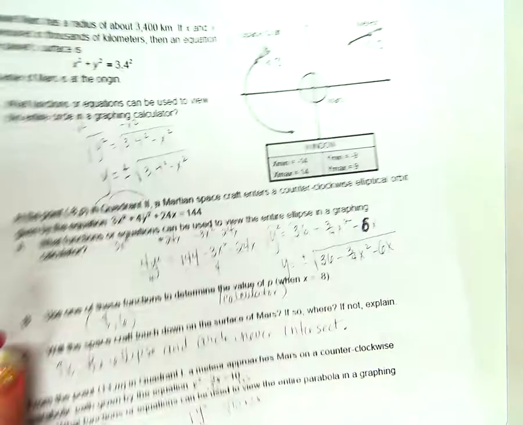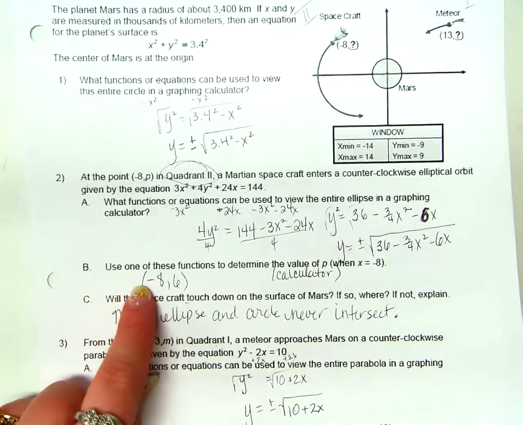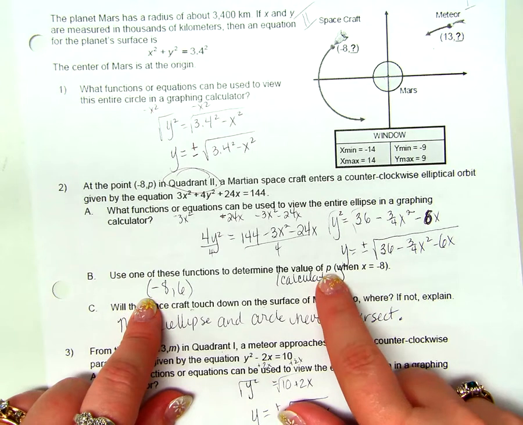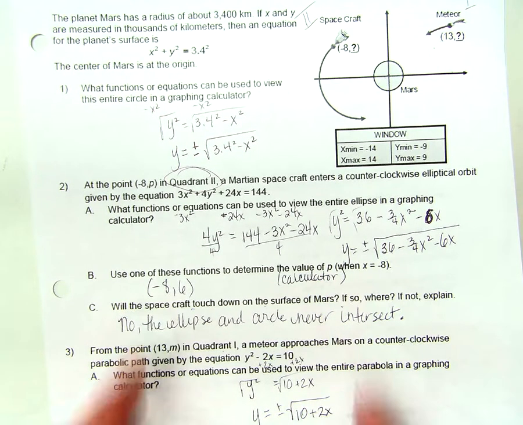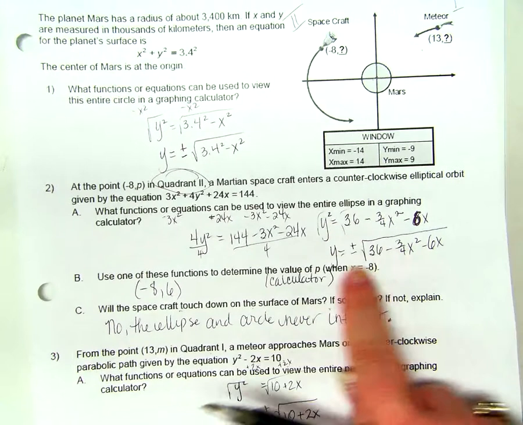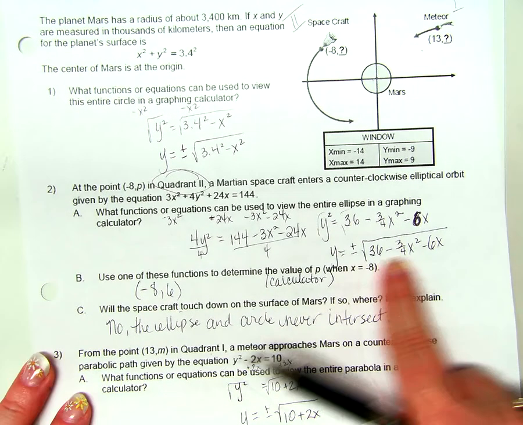2b and 3b. 2b was find the value of p when x equals -8. So I use this equation, right? Do I have to use this one or can I use the original one, like that one? Probably use the original, right?